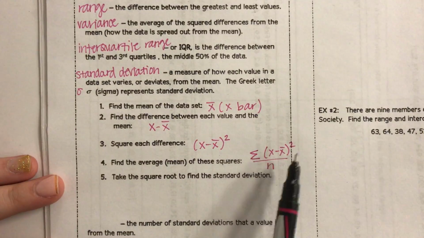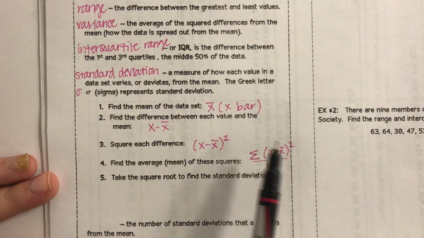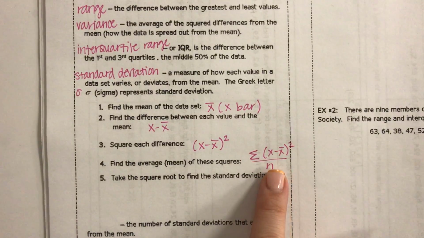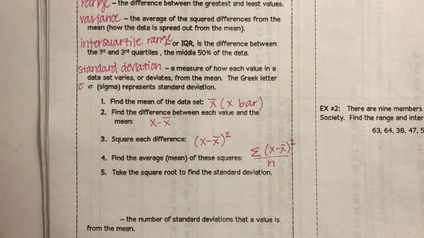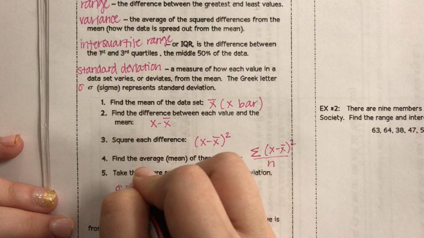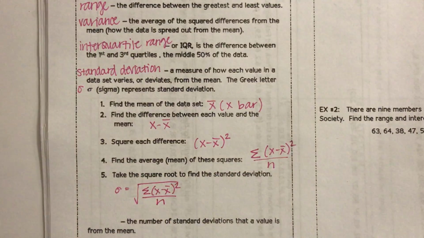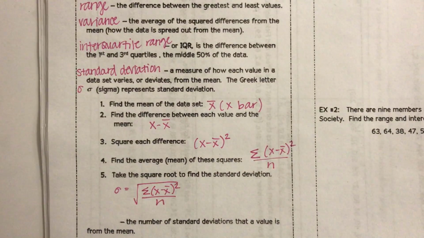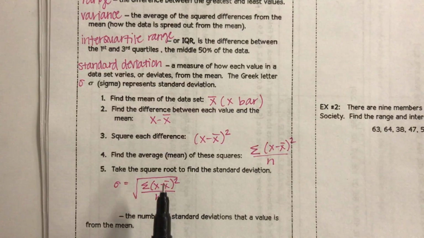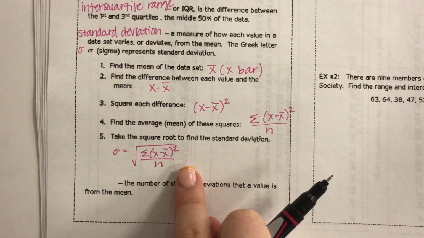The sum of all the squares of the differences from the mean, okay, divided by how many there are. And I'm going to show you how to do this, okay? That is actually the variance, okay? So standard deviation is the square root of the variance. So standard deviation is the square root of the average of the squares of the differences from the mean. That's all it is. Like I said, it looks complicated, and we're going to write this in our formula sheet, but once you go through it a couple times, it gets really easy. It's pretty tedious, but it's not that hard.